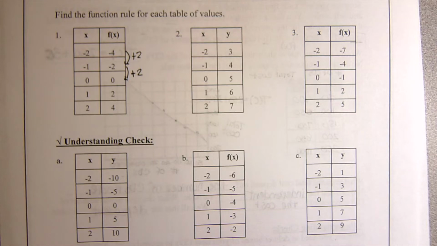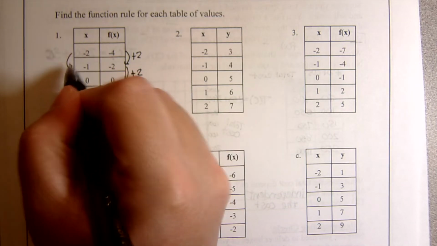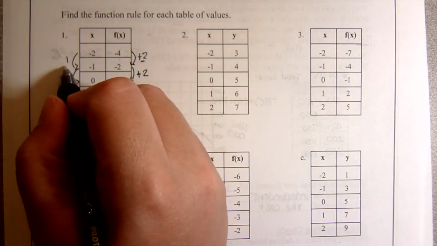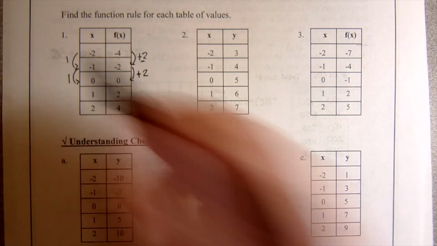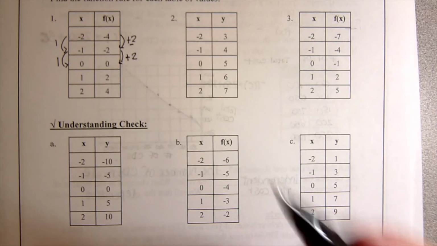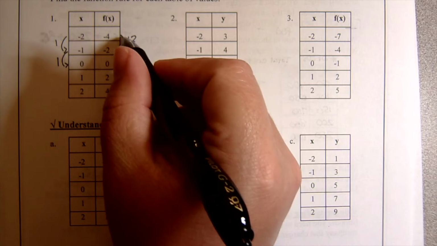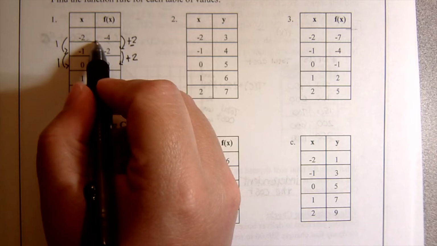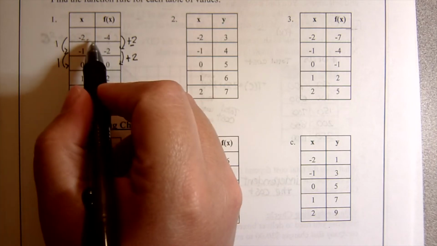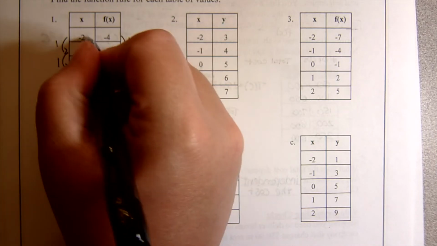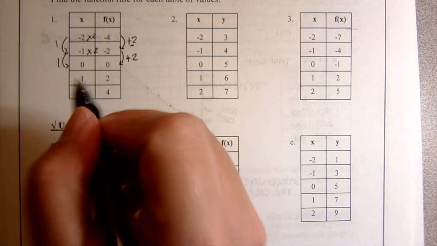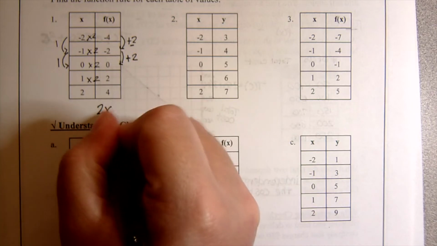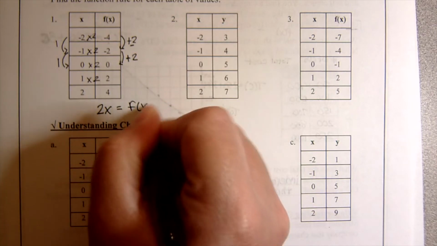That's going to show up somewhere in that problem as long as these are going by 1. If these are not going by 1, then we would divide the change in y by the change in x, just like we were doing for the slope. So if we're adding 2 each time, you can also look at the relationship between the x and the y. What's the relationship here? Each time they are multiplying by 2 to get from the x to the y. So I know that 2 times x equals the f of x, or the y.